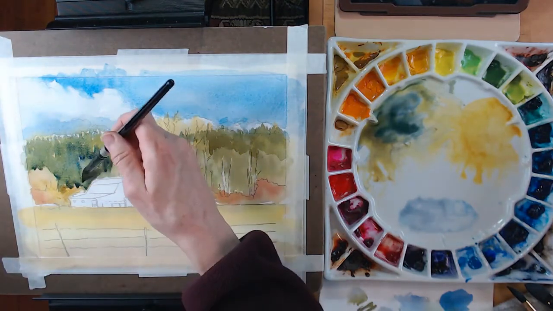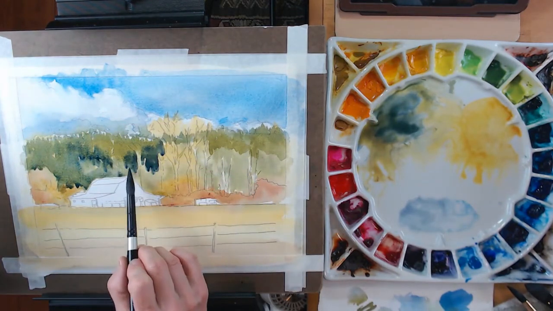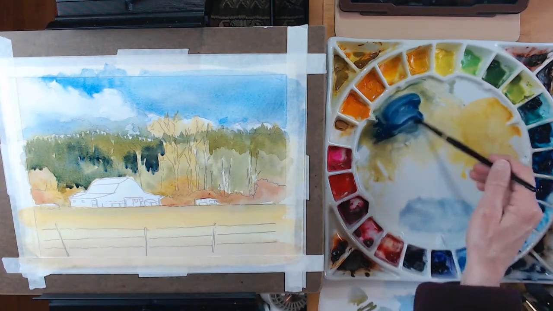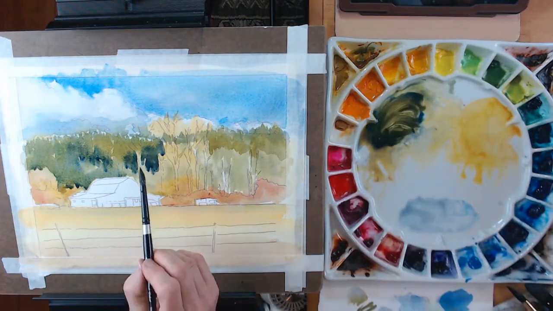Alright, what am I trying to do here? Yeah, I kind of like that. No, I'm going back to my little bit smaller brush.